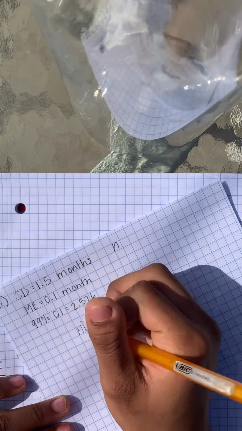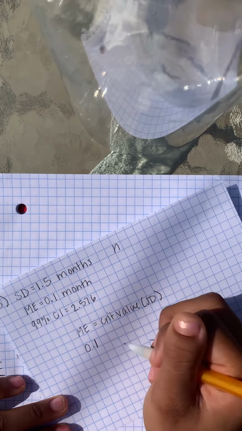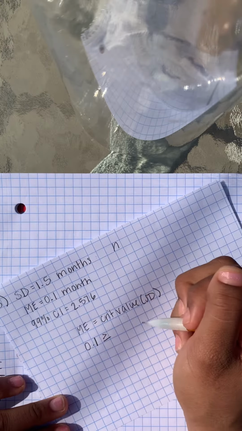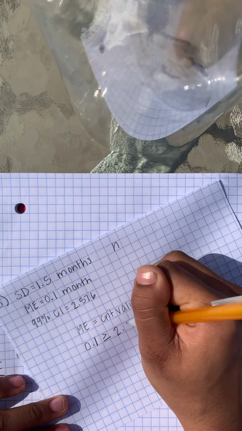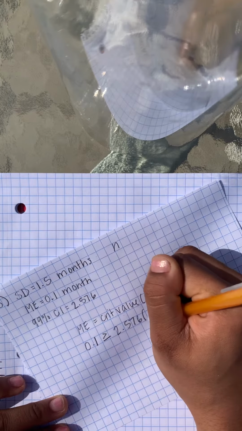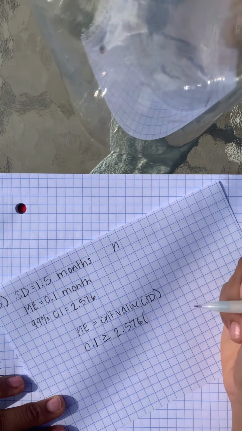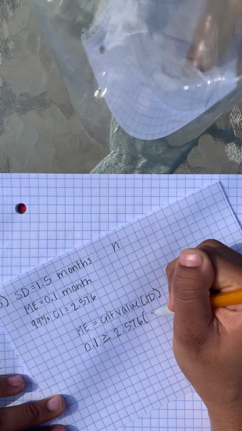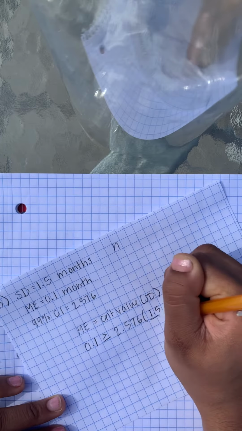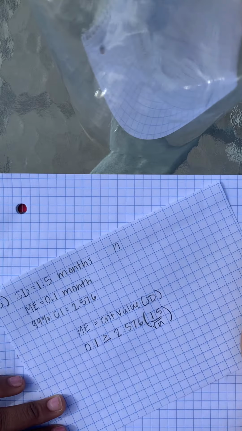So the margin of error they want is 0.1, and we want this value to be greater than or equal to the critical value, 2.576 times the standard deviation. And the formula that we'll use is for the one sample mean, so the standard deviation over the square root of n. So 1.5 over the square root of n. This is the variable we're looking for, so we're just going to solve for that.